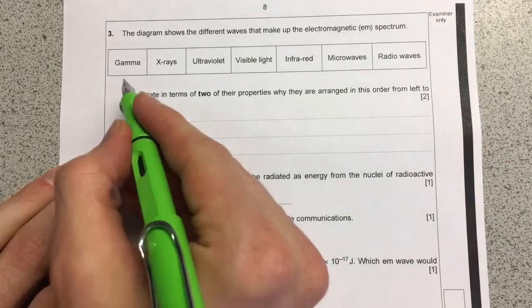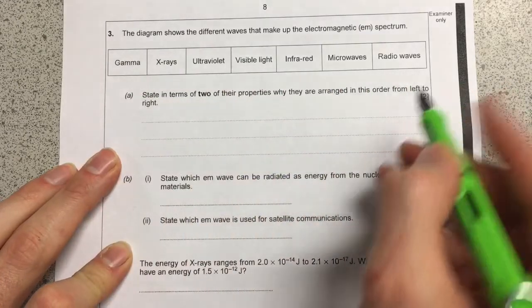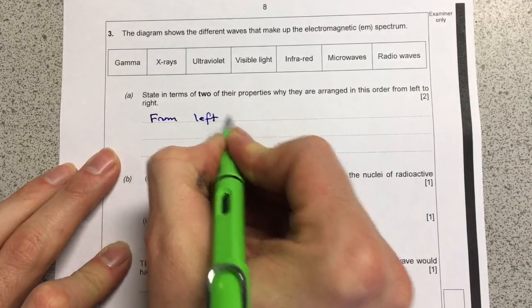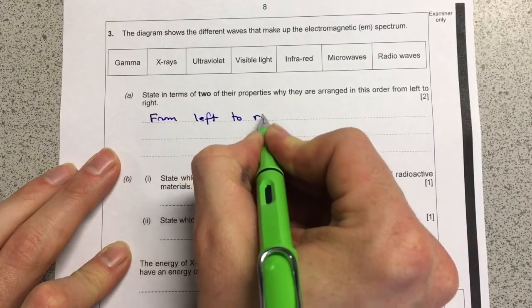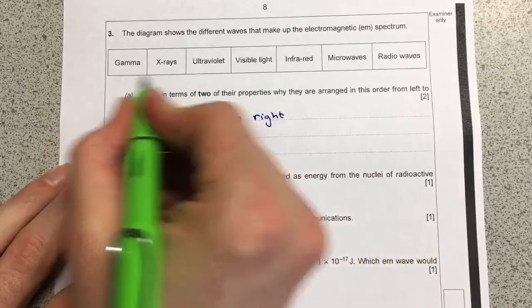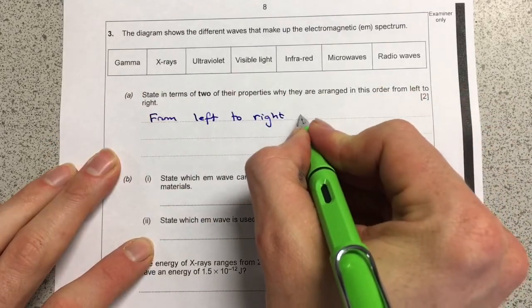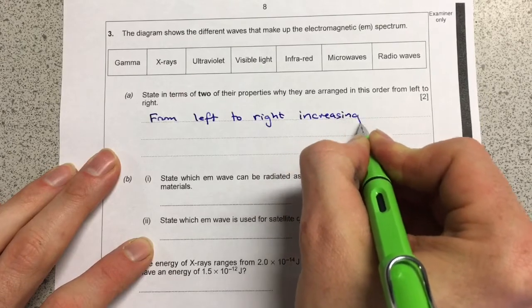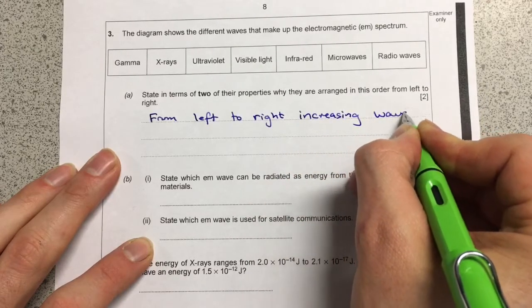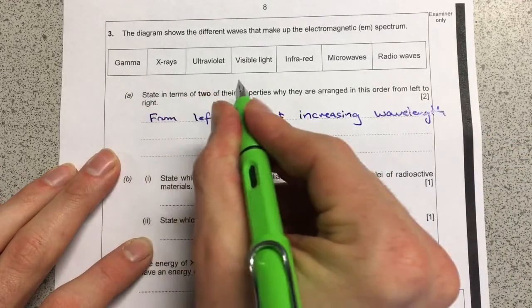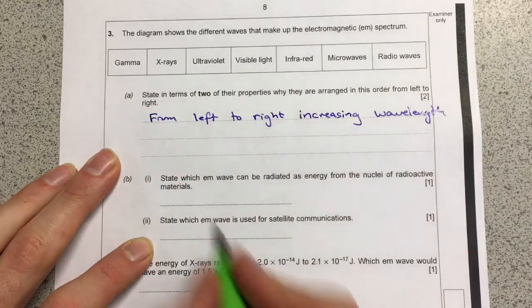So the first thing I'm doing is from looking left to right, I'm going to write from left to right. Not that I need it, but you know, it's useful to put in there, shows I know what I'm talking about. So from left to right, we have increasing wavelength. So each of these radiations has a slightly longer wavelength as we go along then.